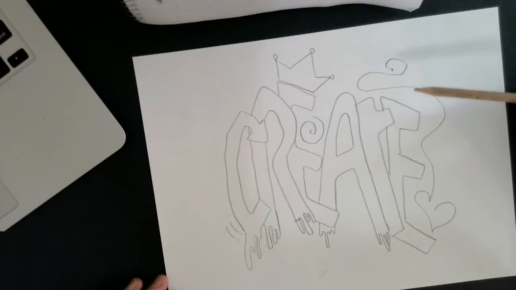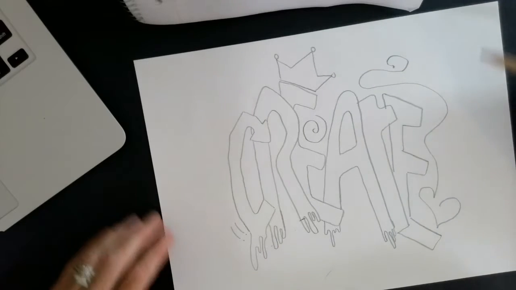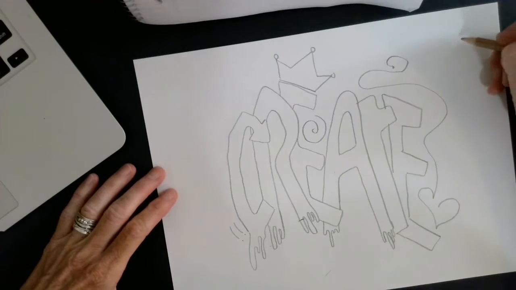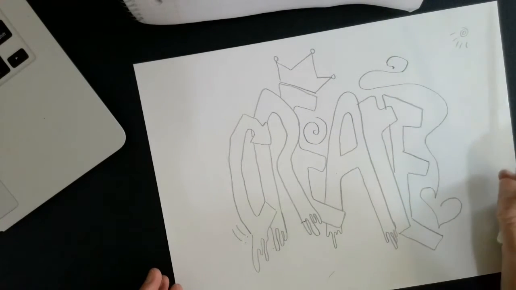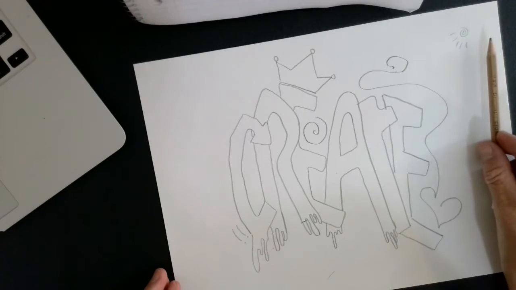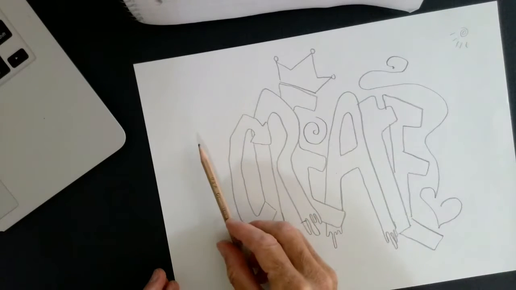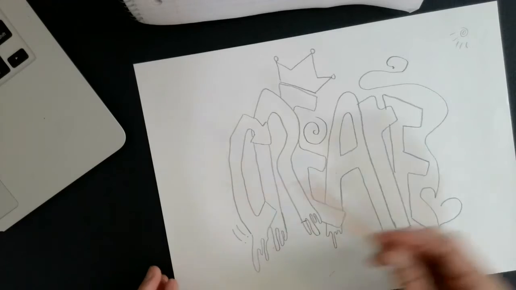Alright, so now we're ready to add some shadows to our letters. To add your shadows, you need to think about your light source. I'm just going to draw it real quick up there in the corner to remind myself that my light source is coming from the right. That means that my shadows are going to be on the left side of my letters.